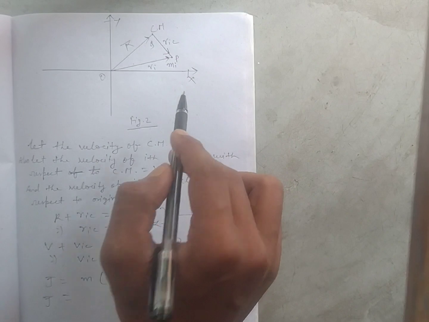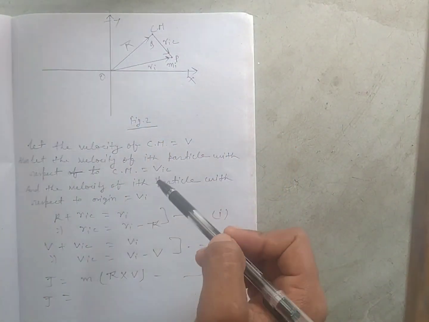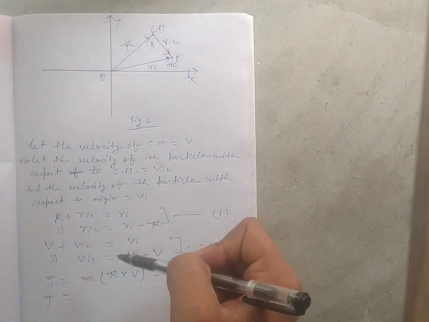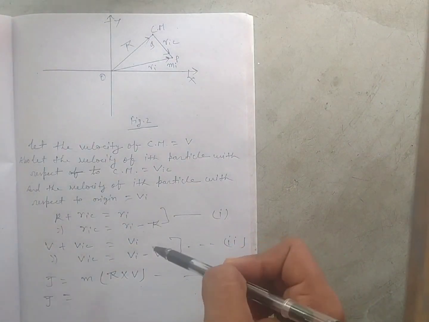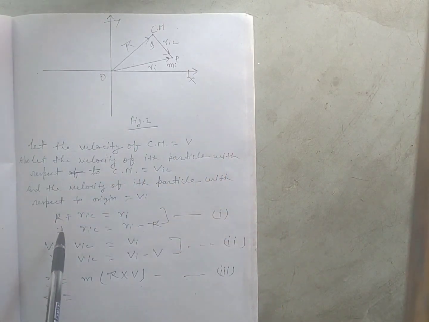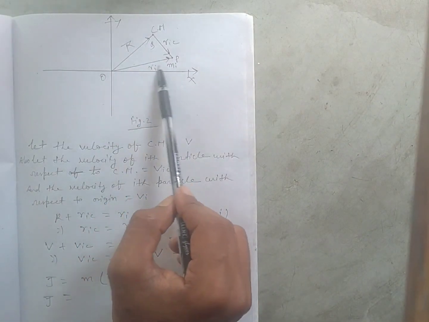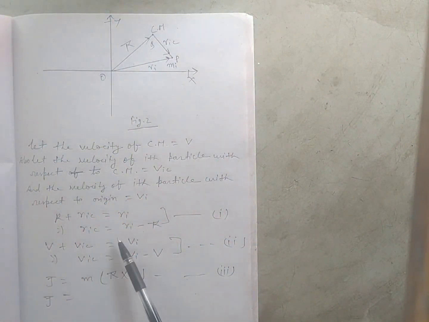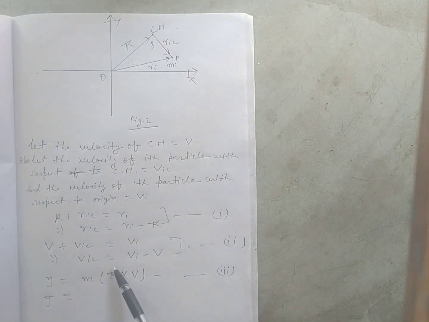Also, the position vector of the particle P with respect to the center of mass is given by Ric. Again, let the velocity of the center of mass be capital V. Also, let the velocity of the ith particle with respect to the center of mass be Vic, and the velocity of the ith particle with respect to the origin be Vi. From the vector summation rule, R plus Ric equals Ri, because these two vectors sum to give Ri. This implies that Ric equals Ri minus R, and in the same way V plus Vic equals Vi, implying that Vic equals Vi minus V, where capital V is the velocity of the center of mass with respect to the origin.